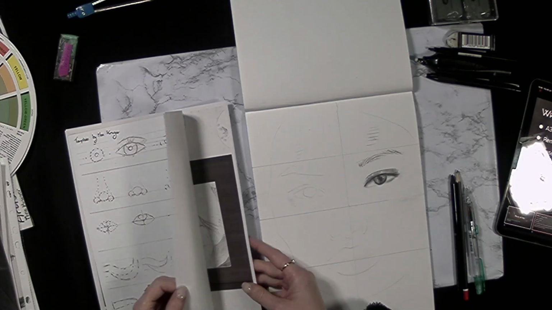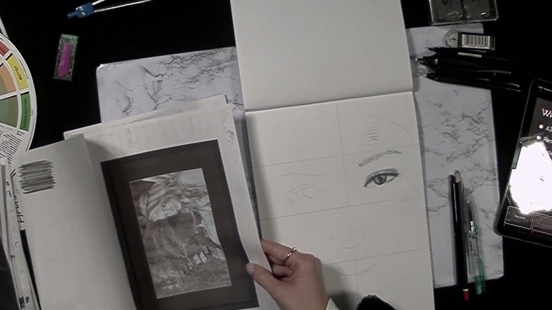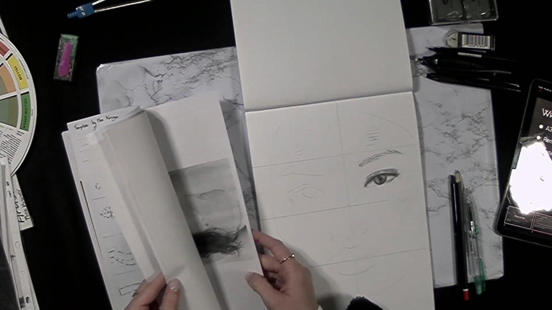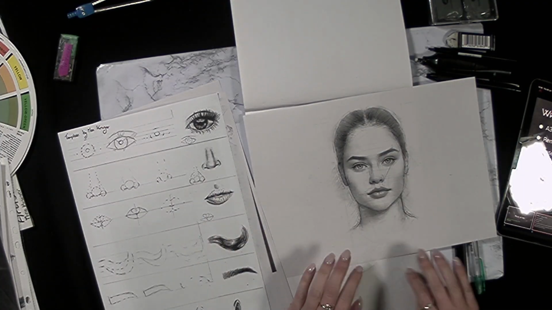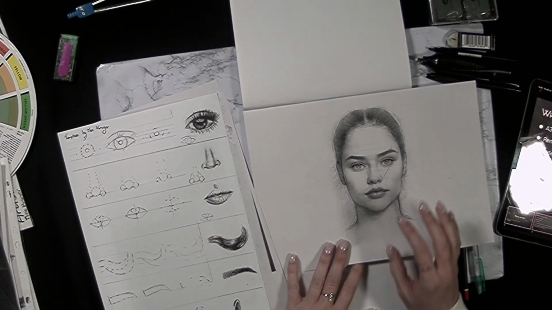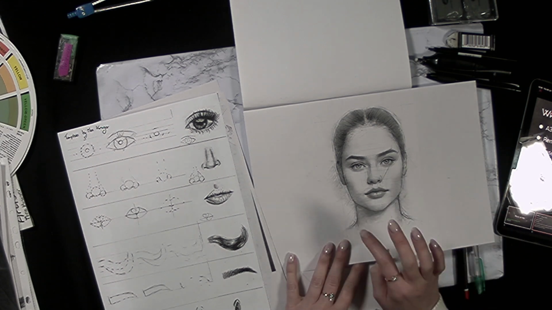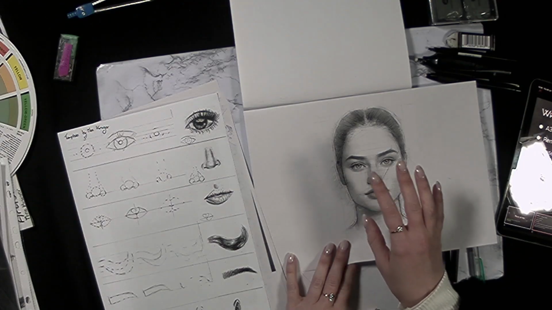And then a real life portrait or image to work from. I have an example, let me just get it, sorry, one second. I have an example, this one here. So it is good to work from a real life image that you can reference. It's very nice to work from that.